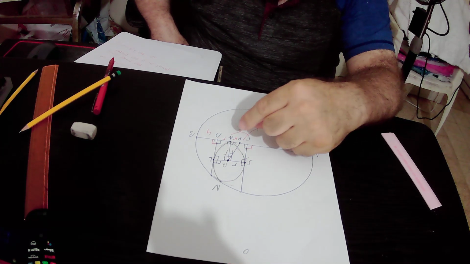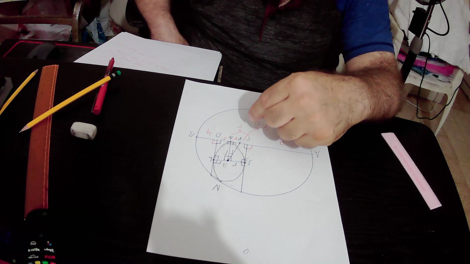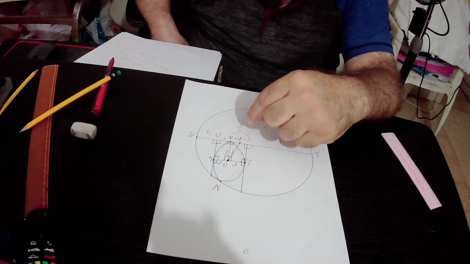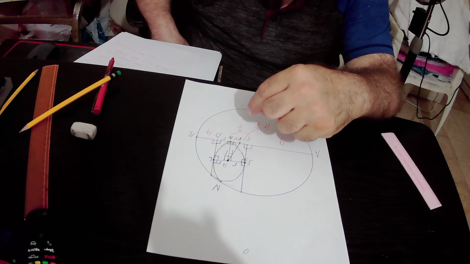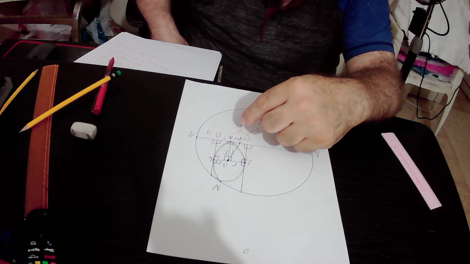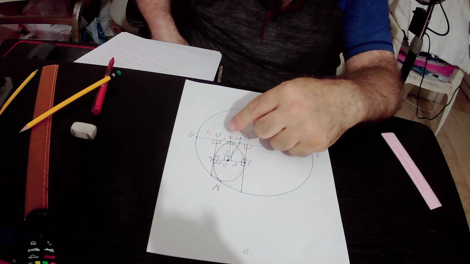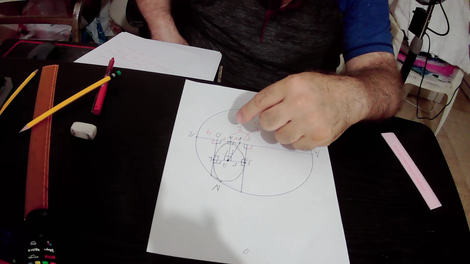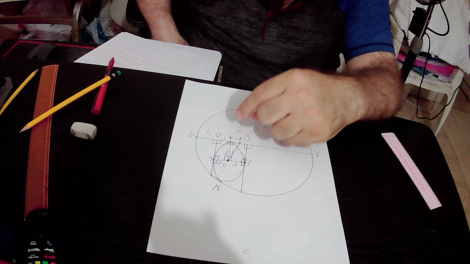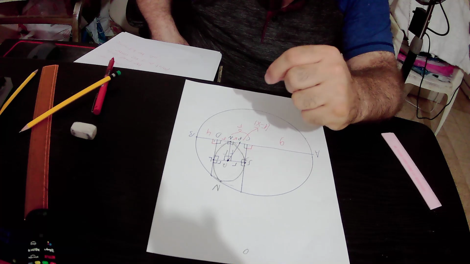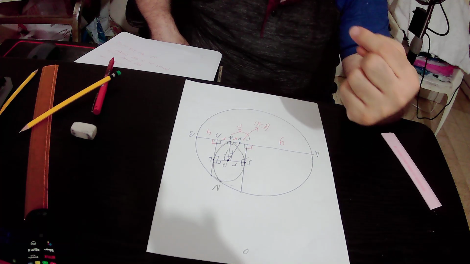And we defined PN as x. So actually CP will be equal to CN minus PN. That is to say, CP equals CN, that is r, minus PN, that is x. Okay, so CP equals r minus x.